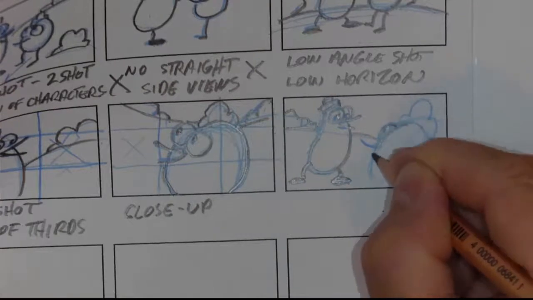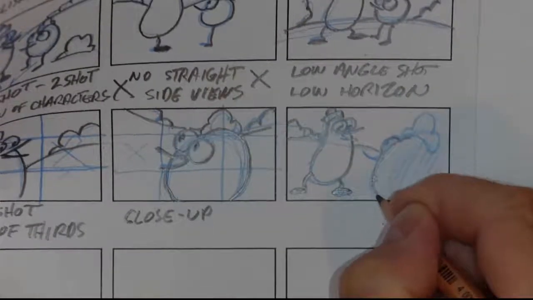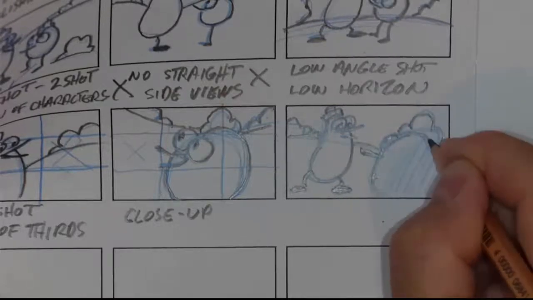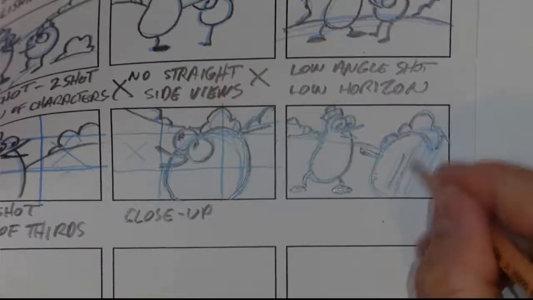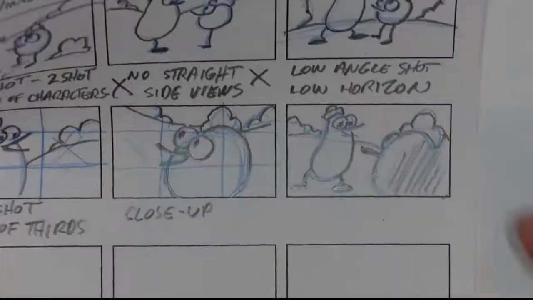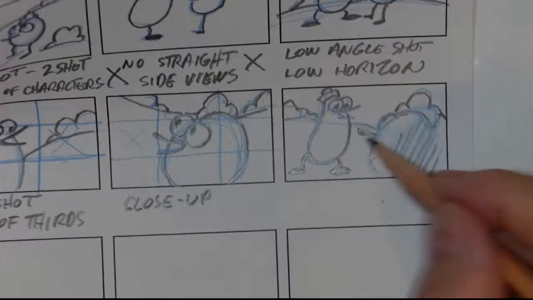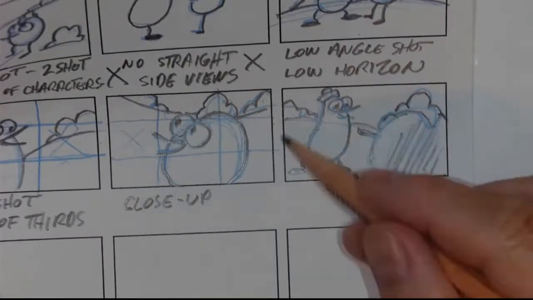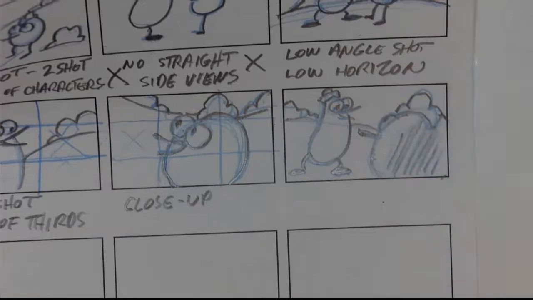A little bit of his eye poking out here, of his beak, that plumage coming around. Yeah, just put some shadow in here. Not that that's really necessary. So he's much closer to the camera, Peep is, and Quack's further away. So he's kind of a mid shot, and he's a close-up.